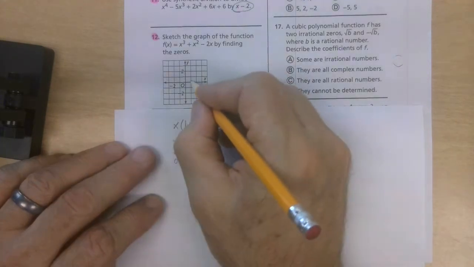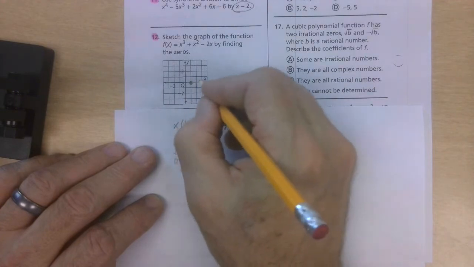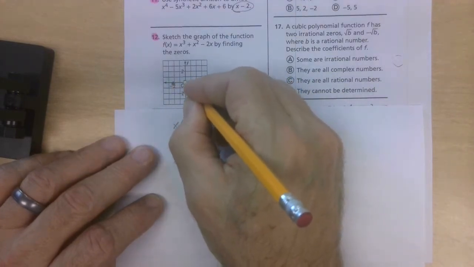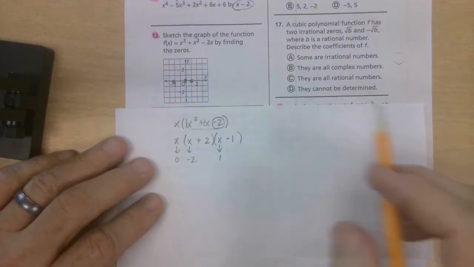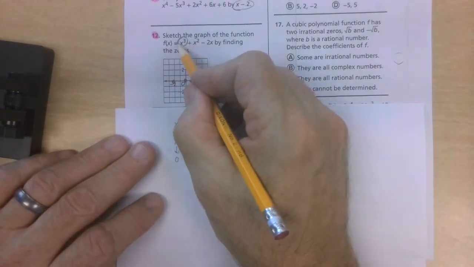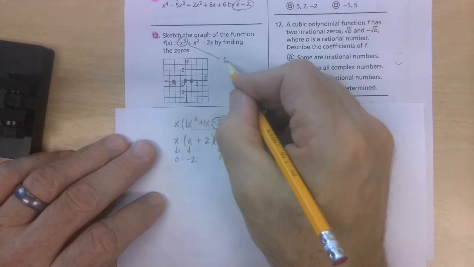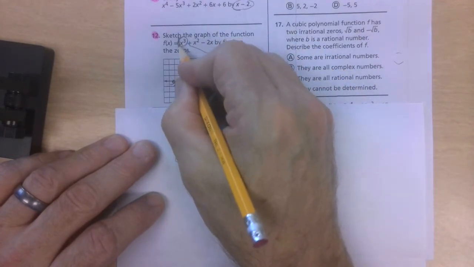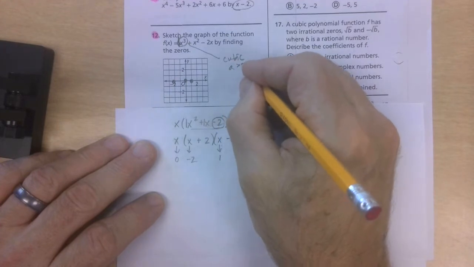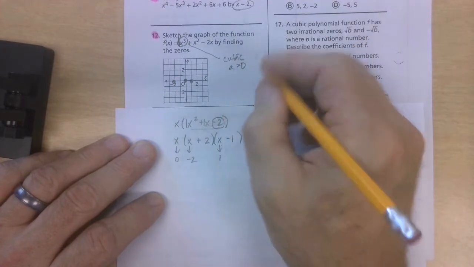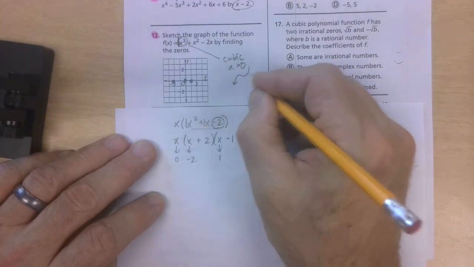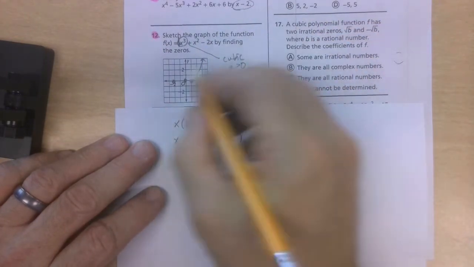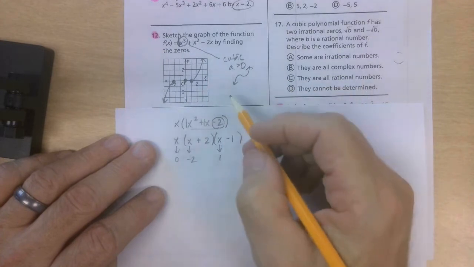So I'm going to go to my drawing, put a 1 there, negative 2 there, and a 0 here. Now if you remember the rules for cubics, if it's a cubic and my leading coefficient is positive, that means it's going to be like this, which tells me it shoots up to the right and it jets down on the far left.